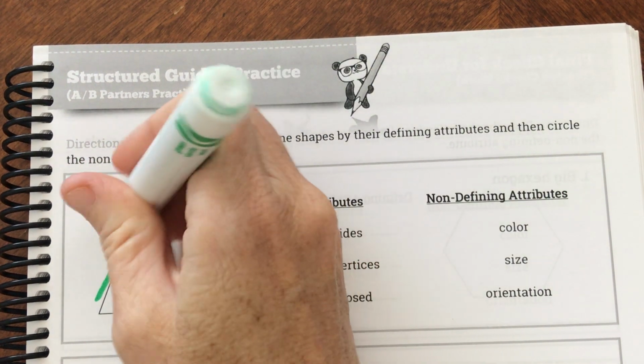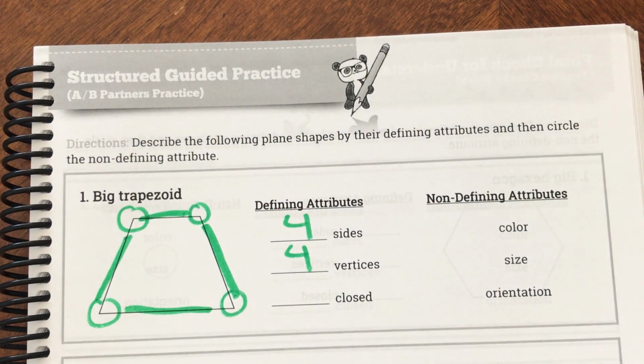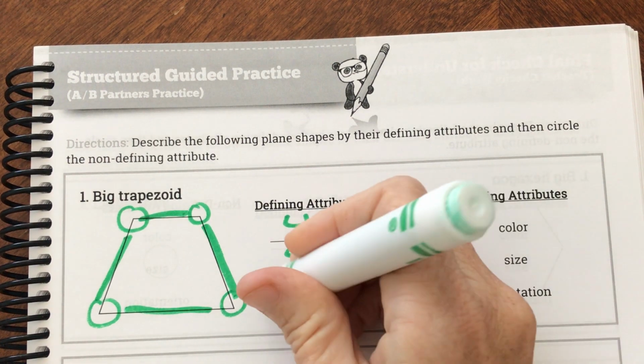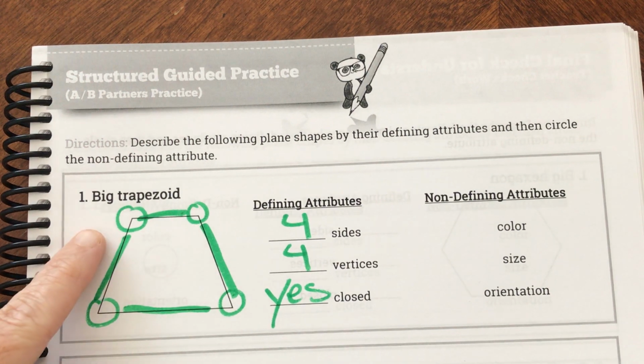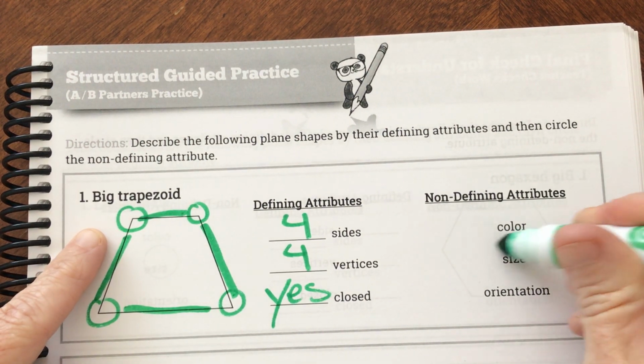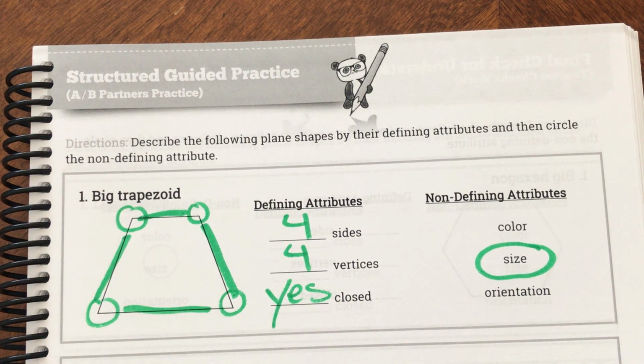We also see that it has 4 vertices or points or corners, and we see that it's a closed shape. The fact that they tell us it's big in size does not help us at all. It just is an attribute, but it's not a defining attribute.